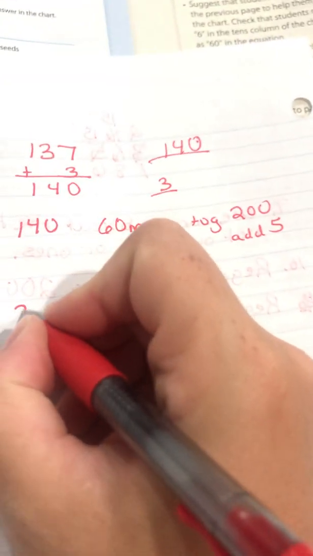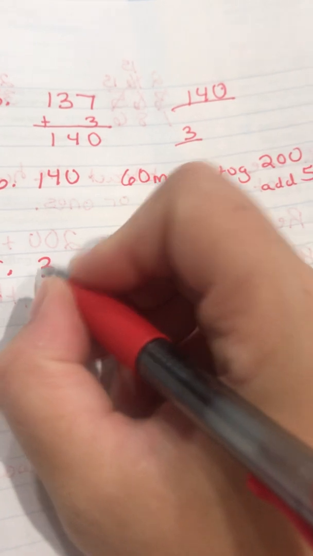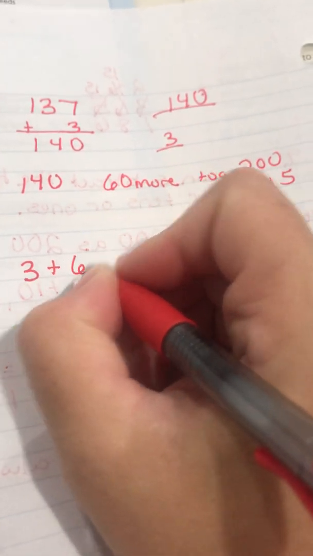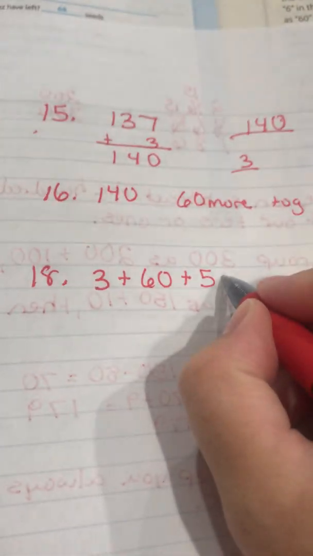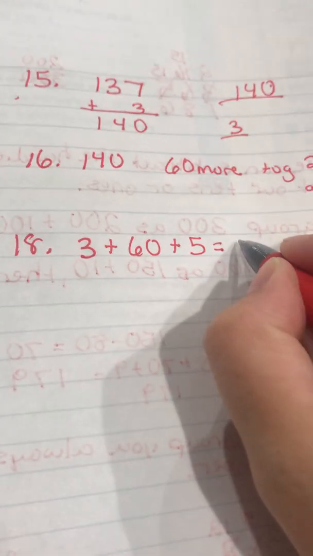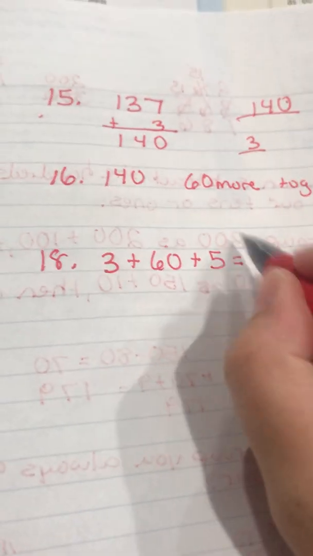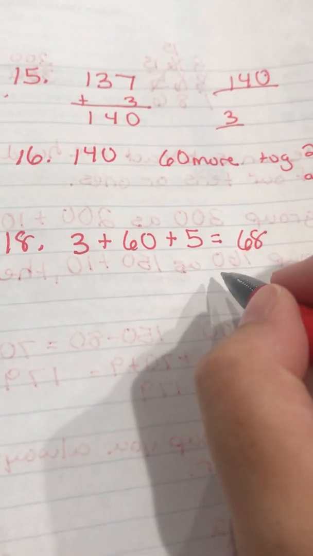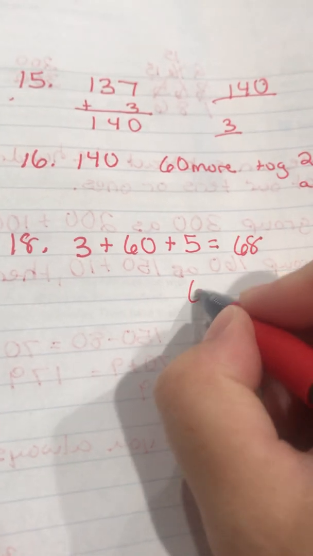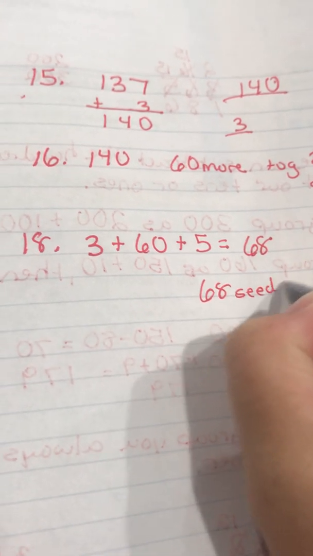Okay. Number 18 is going to want us to do that. So in number 18, it's going to say addition problem. So we added 3 to get to 140. We added 60 to get to 200. We added 5 to get to 205. And we know all of that together is 68. So how many flower seeds does Perez have left? He has 68 seeds left.